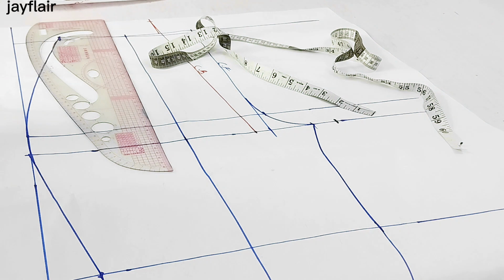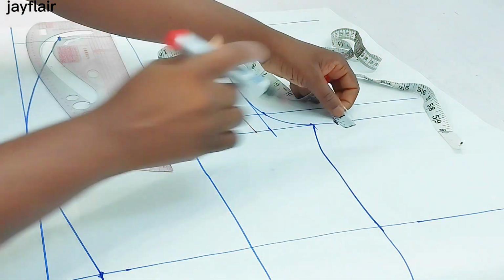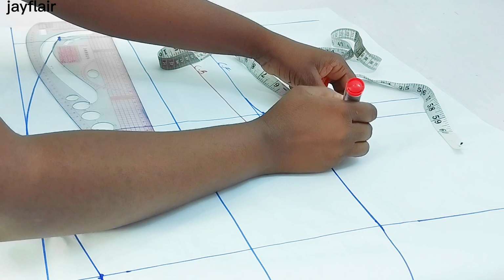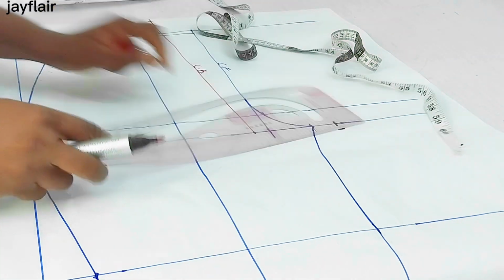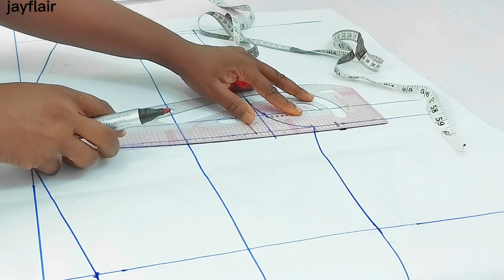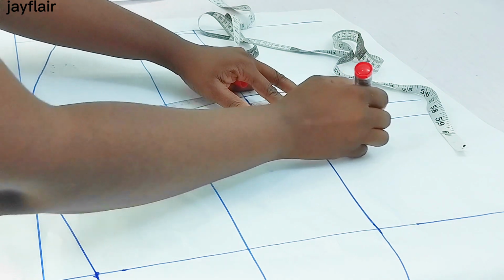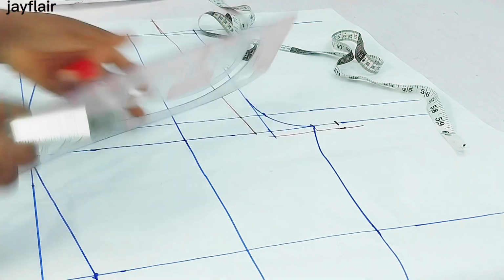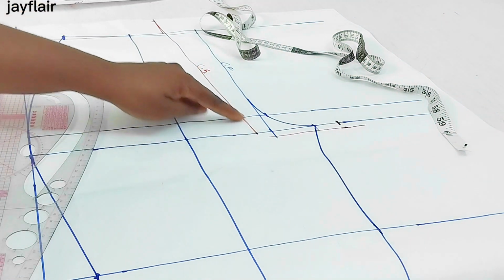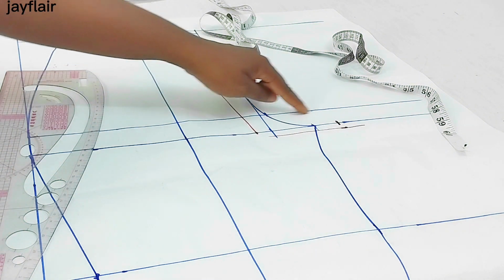Now the back crotch is usually deeper than the front, and the reason is because of the butt, to accommodate the butt. So I'll come down by 1/2 inch, square line, square line, then connect. Now this line is my center back line, this is my hip line.